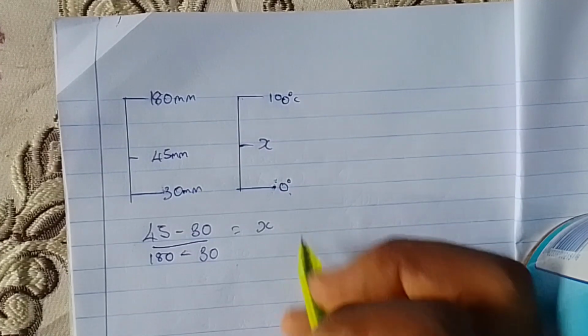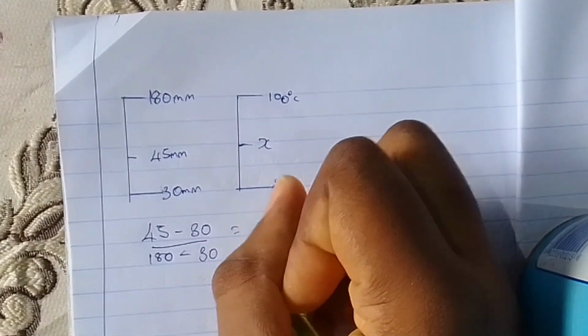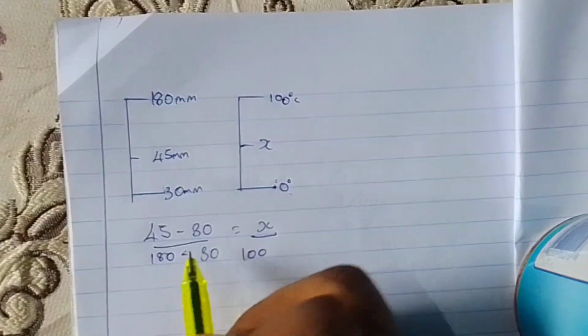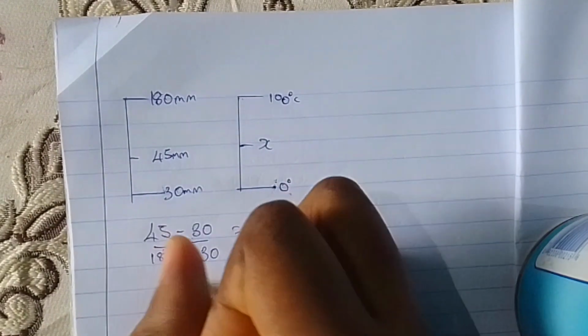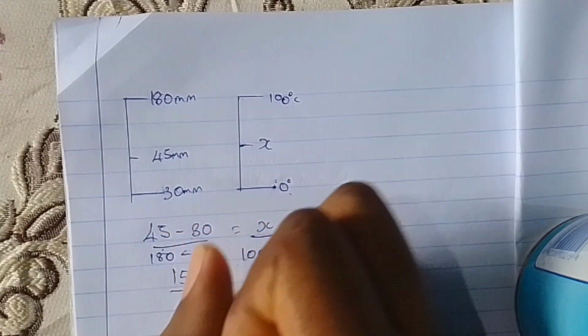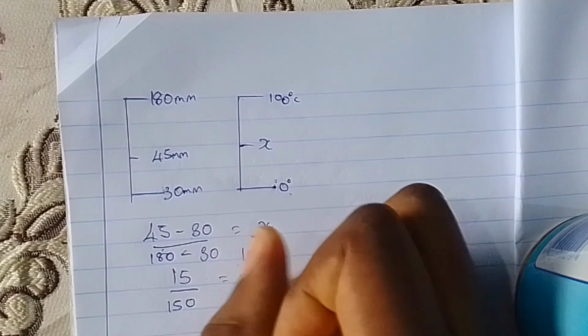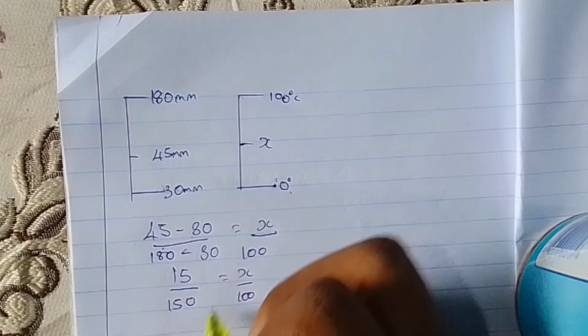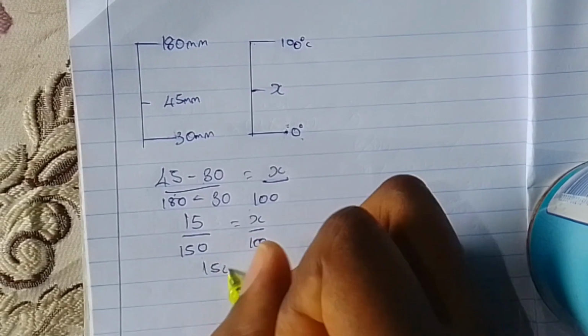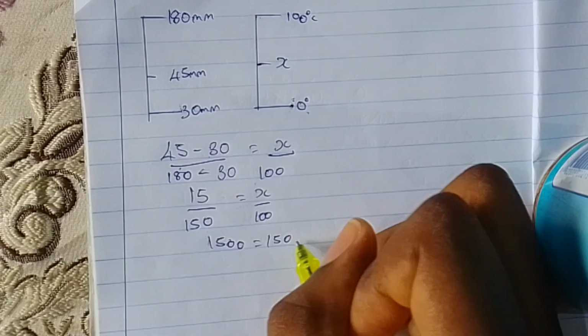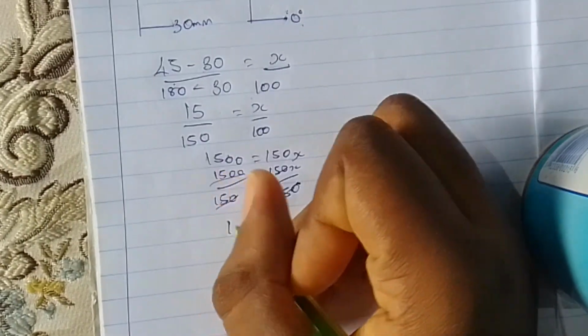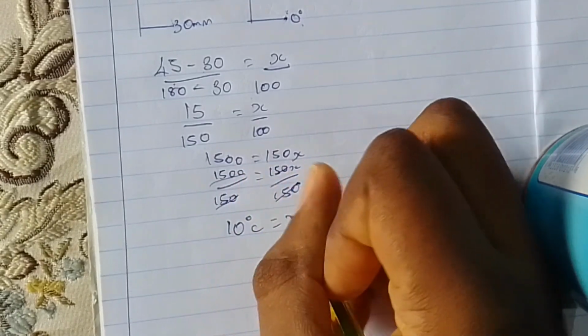Lower fixed point is 0, so we don't need to put it all over the upper fixed point. Then the simple math, which is 50, will give us 15 all over 150 equals x all over 100. Cross multiplication, 1500 will give us 150 x. Our answer here will be 10 degrees Celsius is equal to x.